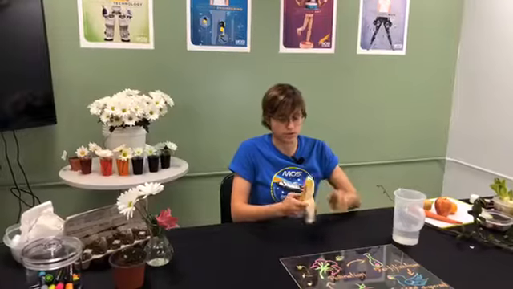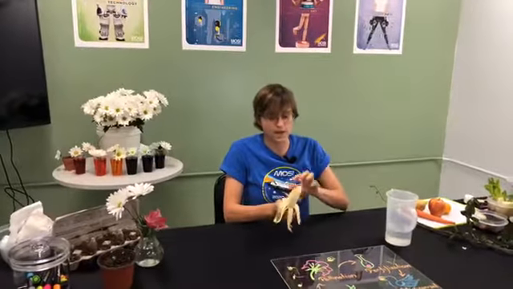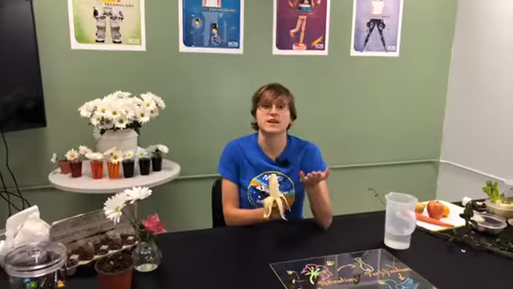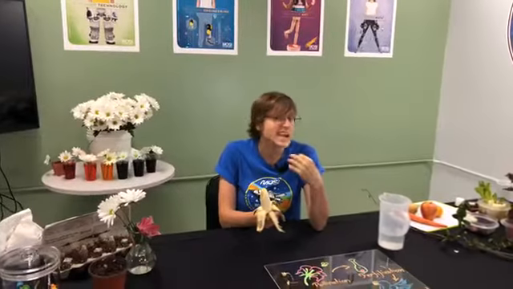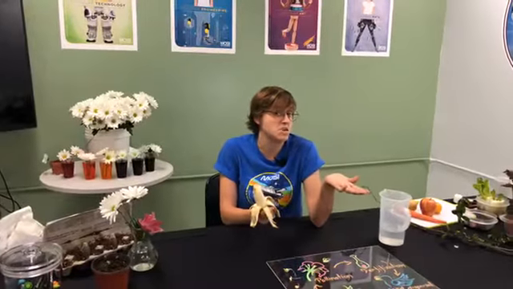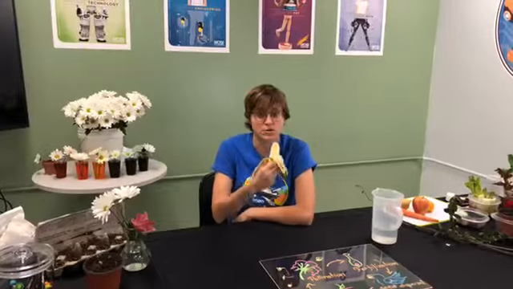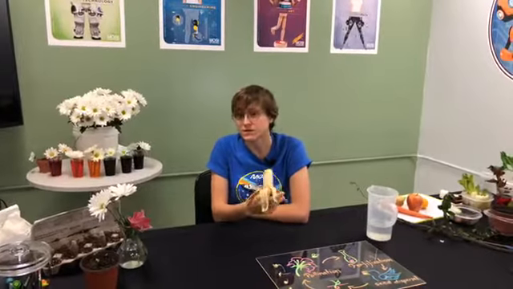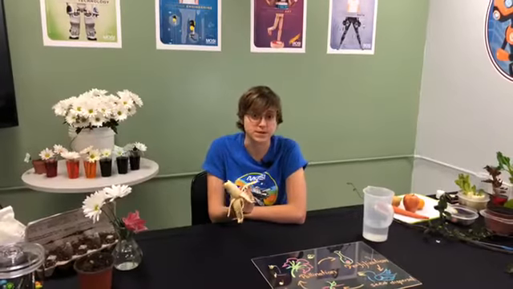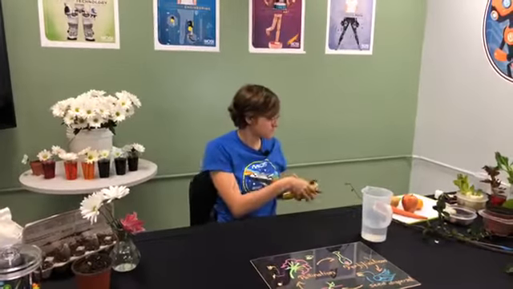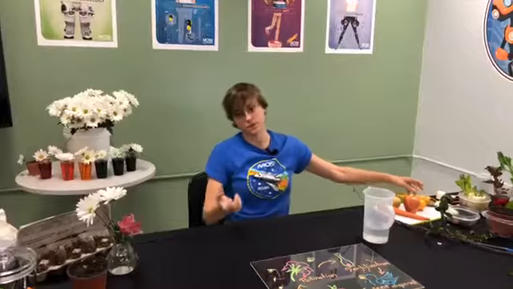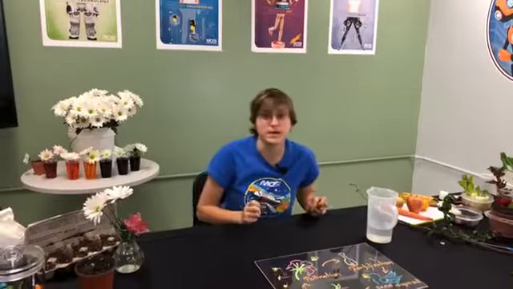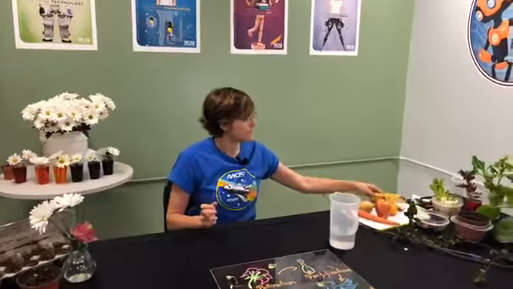Bananas use asexual reproduction. And have you ever noticed that every banana you've ever bought in the grocery store tastes kind of exactly like every other banana you've ever bought in the grocery store? That's because bananas are clones. They are genetically identical. Every banana you eat is going to taste exactly the same.